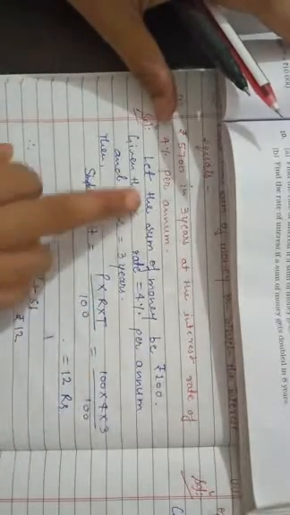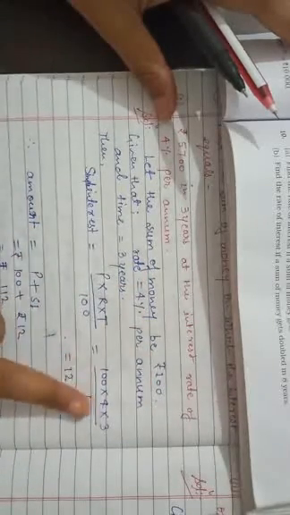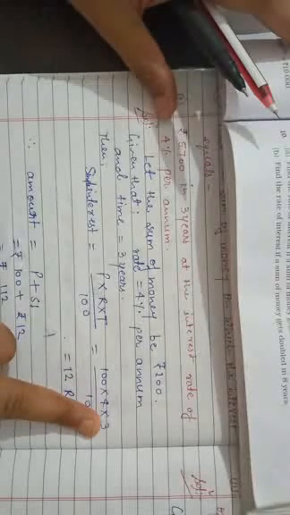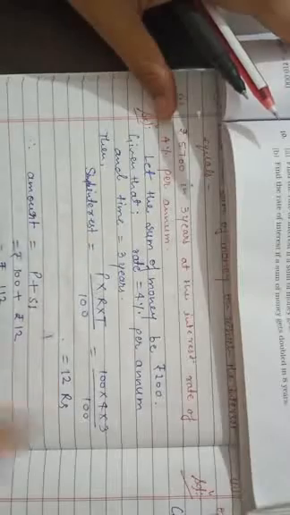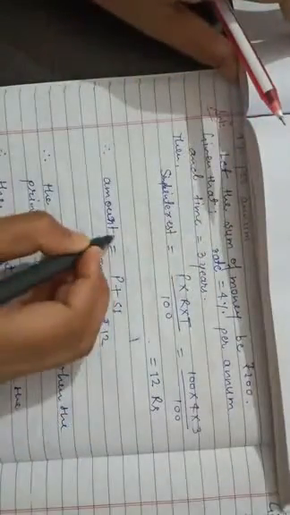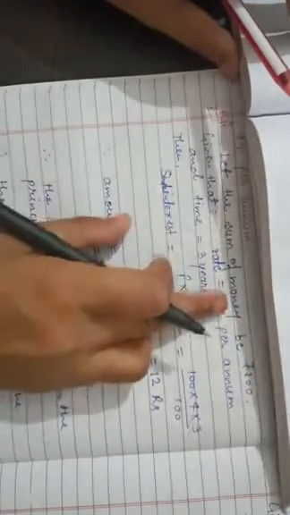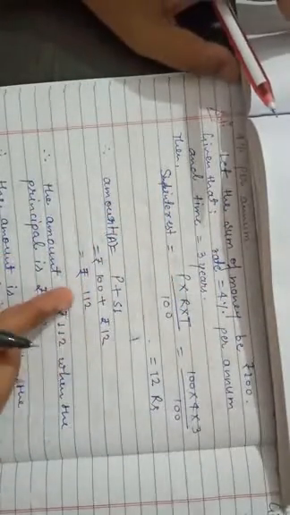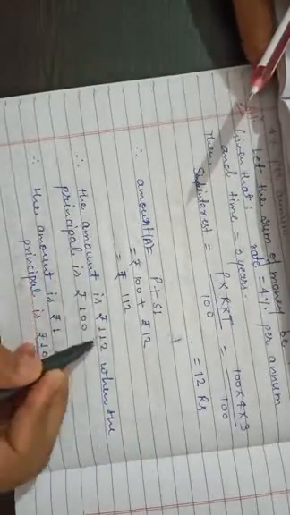So put the values. Here we let the money be 100, so P equals 100. So 100 into 4 into 3 upon 100. 4 is the rate, 3 is the time. 100 and 100 cancel out. 4 into 3 equals 12. So simple interest equals 12. And we know that the amount A equals P plus SI. SI is 12 and P is 100, so 100 plus 12 equals 112 rupees. So the amount is 112 when the principal is 100.